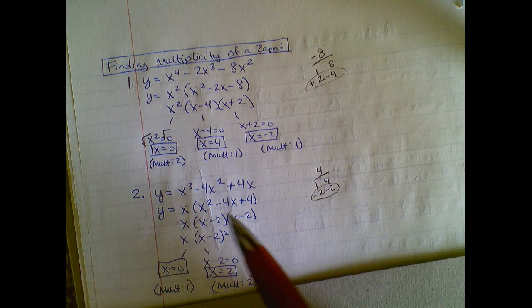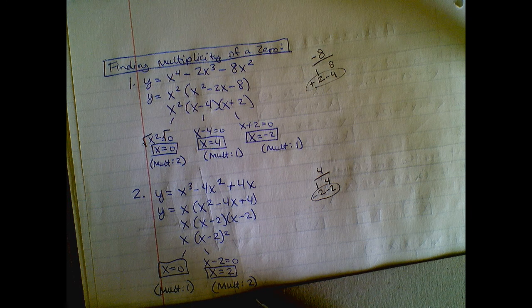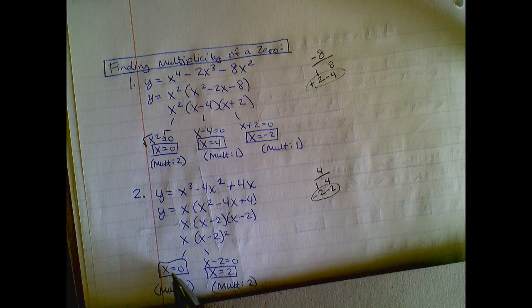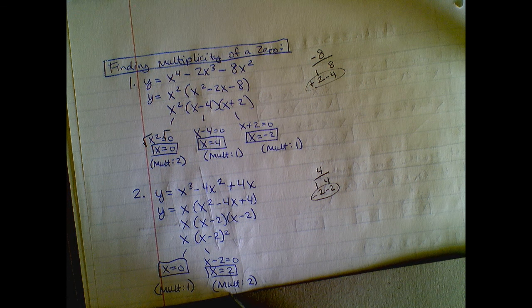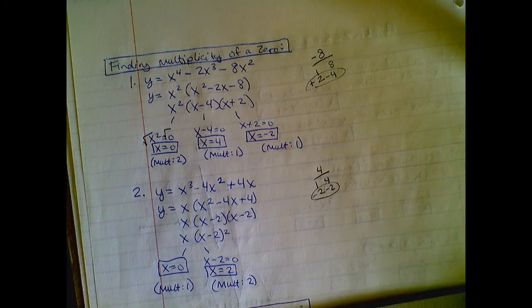Now if you graph these original equations, you're going to notice the multiplicity of 2 is just going to show you that at that point there's a turning point. So it's still going to cross the x-axis at those points, but whether there is a turning point there or not is what these multiplicities are telling us. So take a look at the graph so you can see the difference.